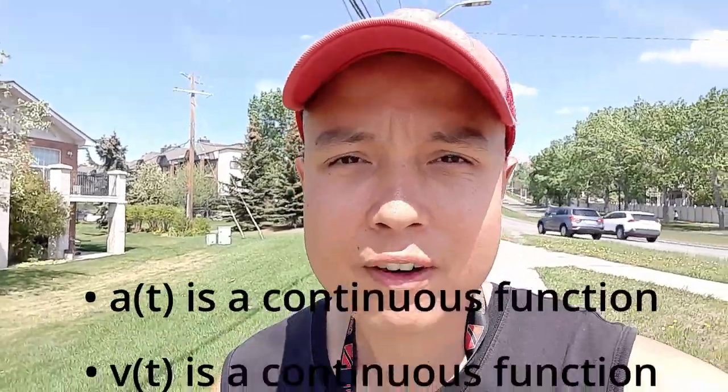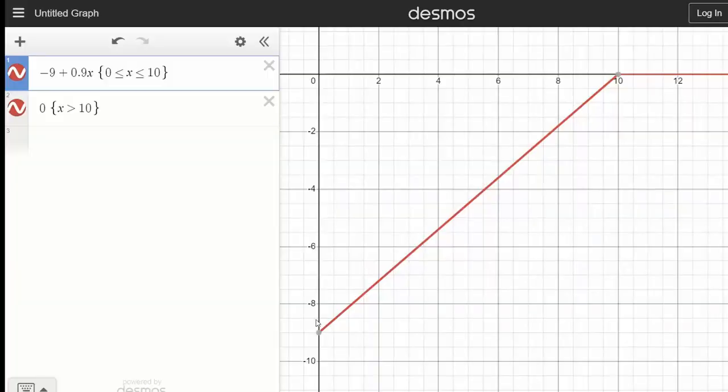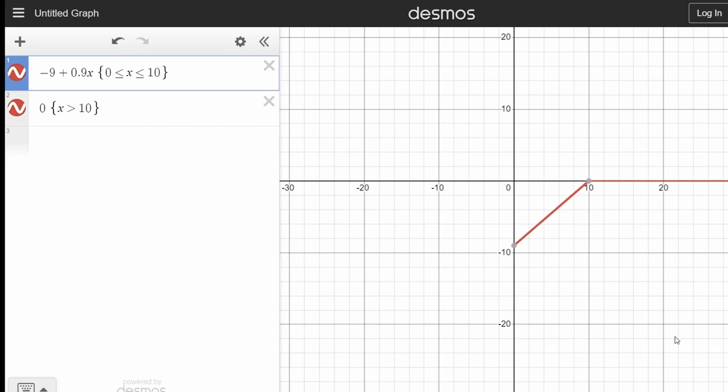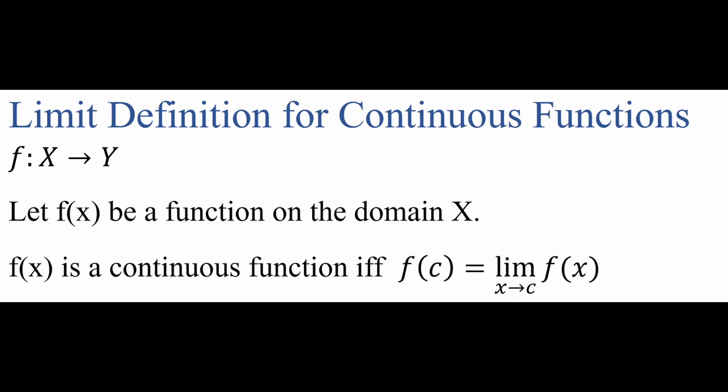Likewise, acceleration, velocity, and distance are all continuous functions with respect to time. In fact, the acceleration function provided in the question is continuous. But how does this continuity property help solve c2? Well, consider the definition of a continuous function as defined by its limit. Suppose you have a function, f(x). f(x) is continuous if and only if the limit of the function as x approaches c is equal to the function value at c for all values of c in the domain.